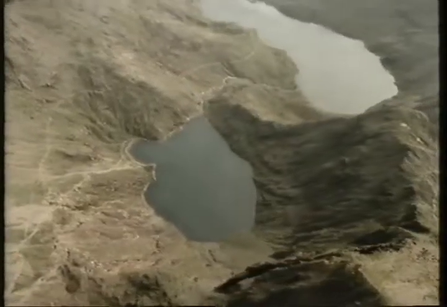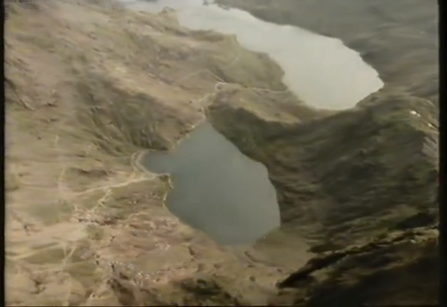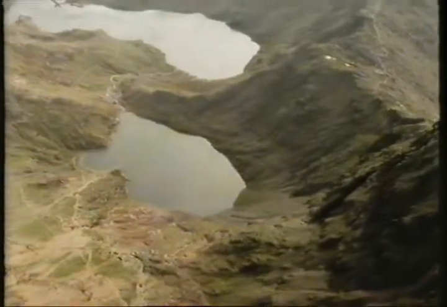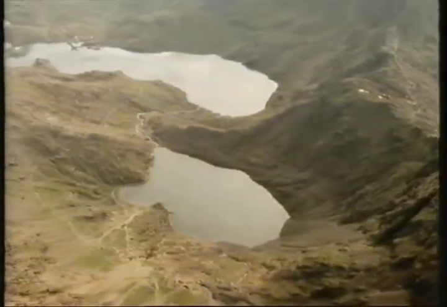The hollows that were scooped out by ice are now filled by lakes, and some of the lakes are dammed by boulder clay, left behind as the ice melted. And of course, streams and rivers now flow in the valleys.